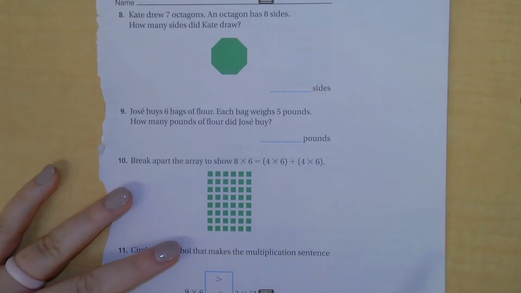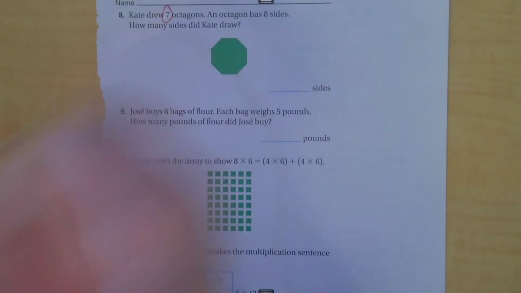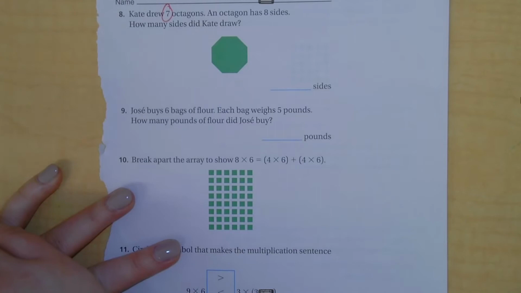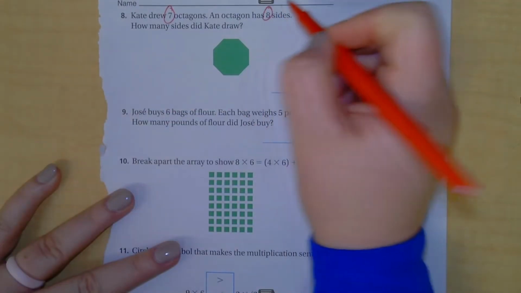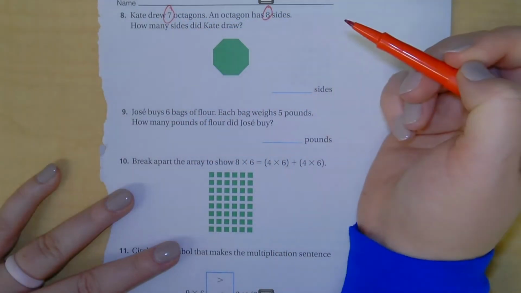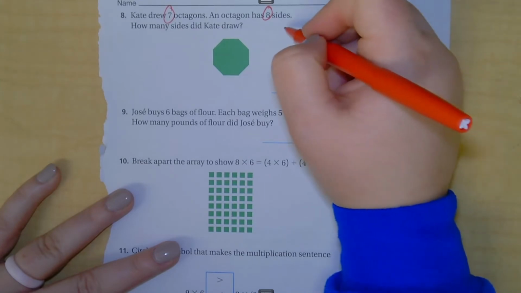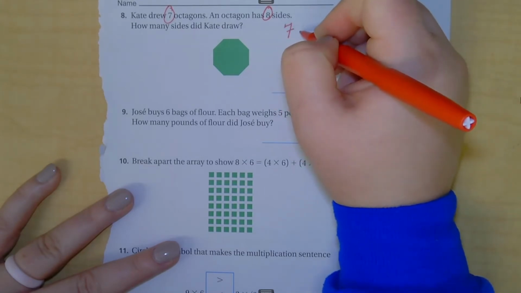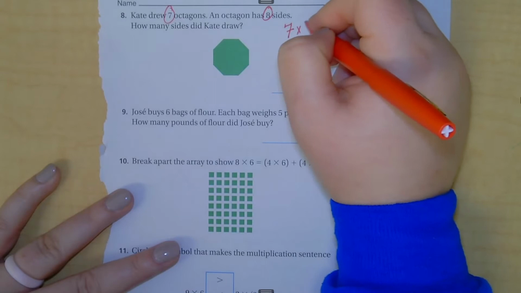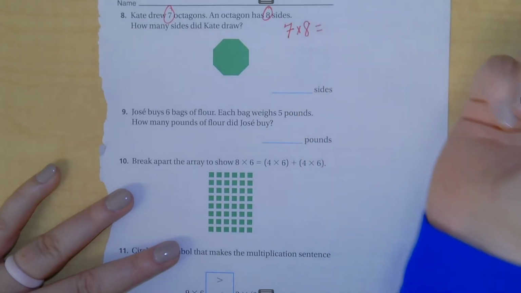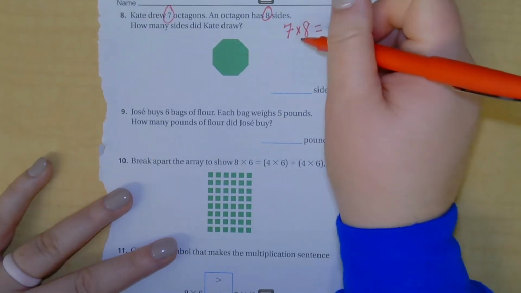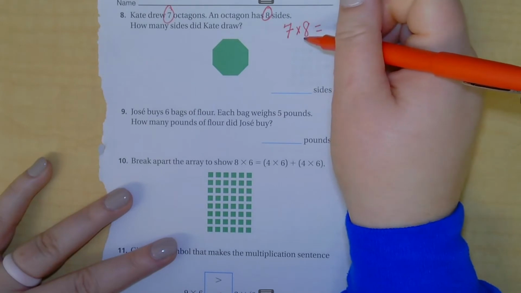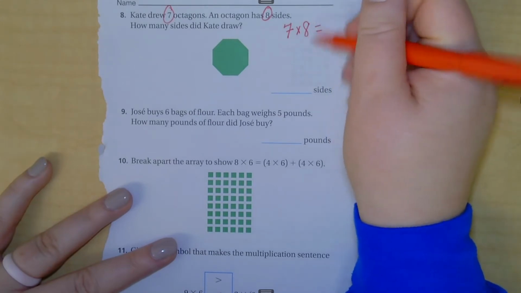Okay. Kate drew 7 octagons. An octagon has 8 sides. How many sides did Kate draw? Well, she drew 7 groups, or 7 octagons, with 8 sides each. 7 times 8. Well, you don't know your 7s, and you don't know your 8s, but you know your 4s.